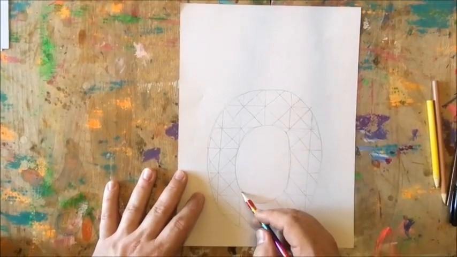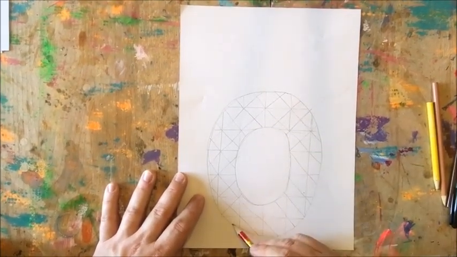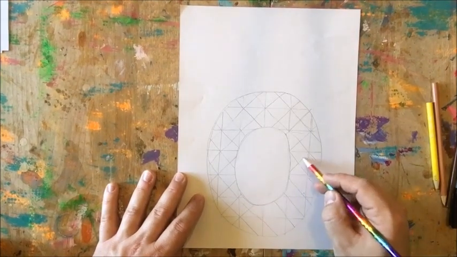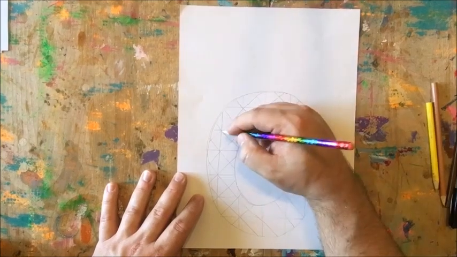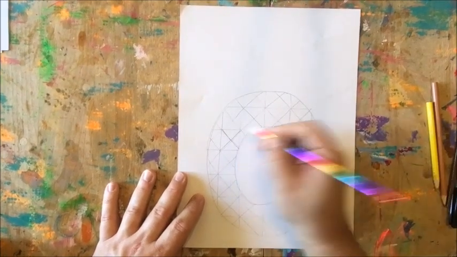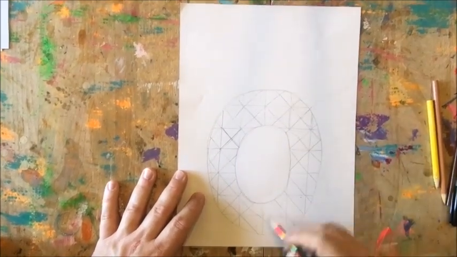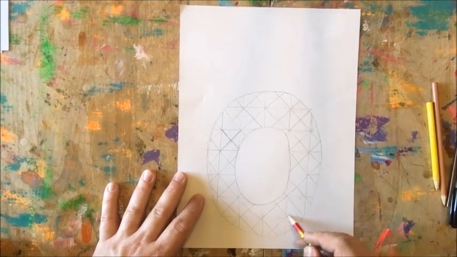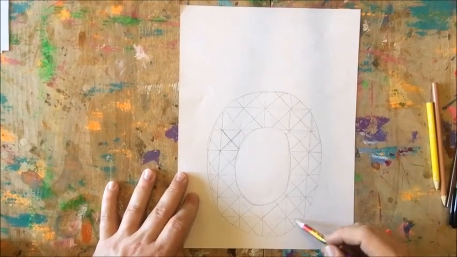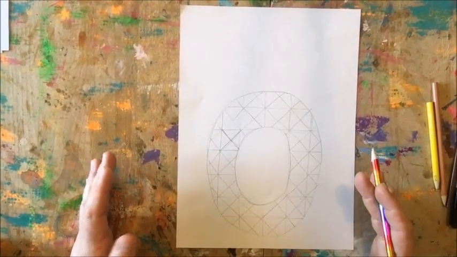If this is hard for you to keep track of, you could always go back and draw your horizontal and vertical lines, and then just draw X's through each of those shapes. That's another way you could very simply add those X's into your squares there without getting too confused.